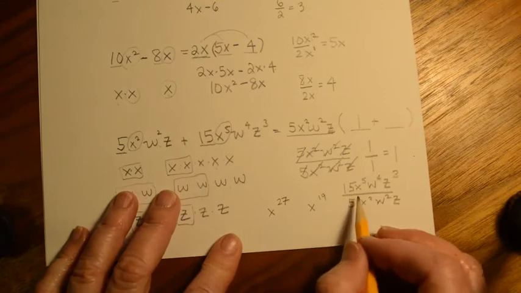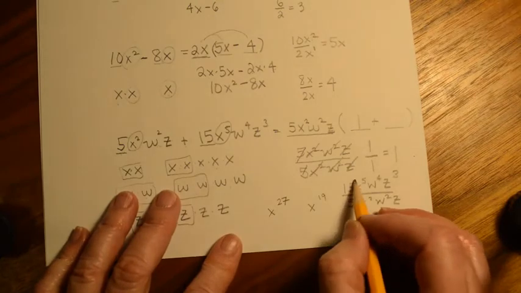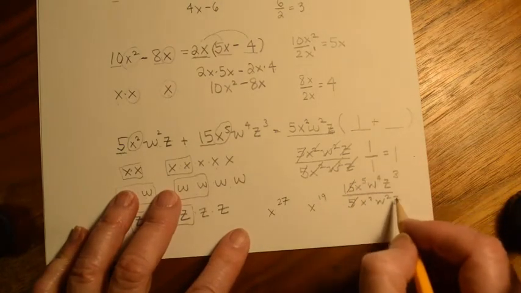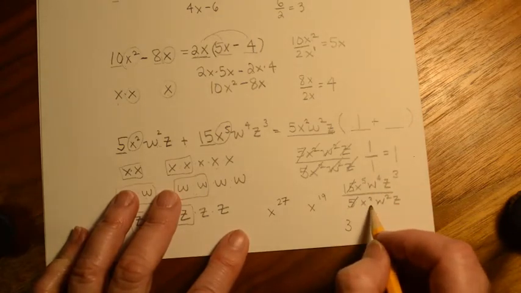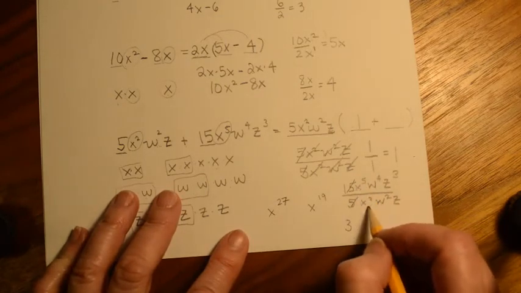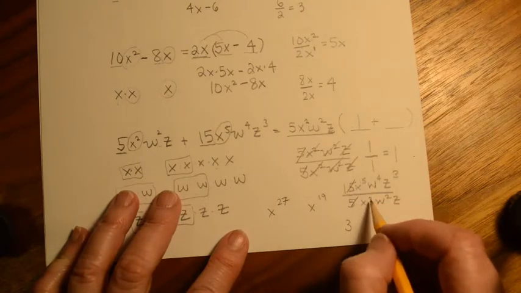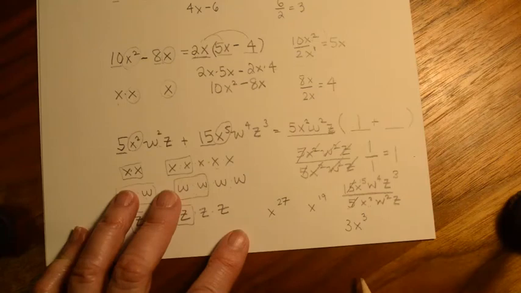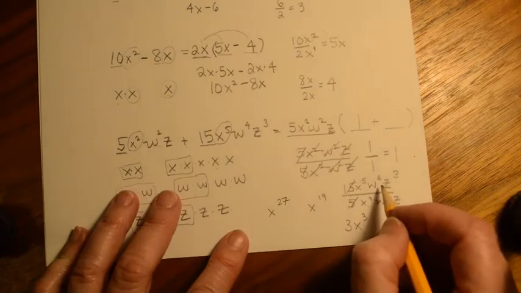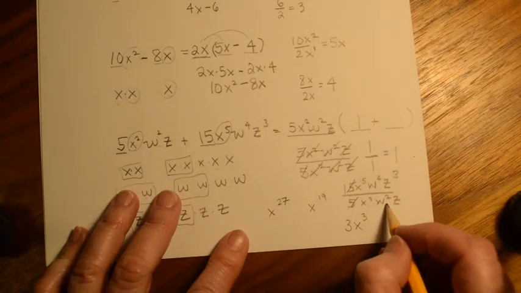Okay, so 15 divided by 5, they're going to cancel out, and it's going to leave us a 3. X to the 5th divided by x squared. Remember, quotient rule, we subtract exponents, so this should leave an x to the 3rd. Here, w to the 4th divided by w squared.